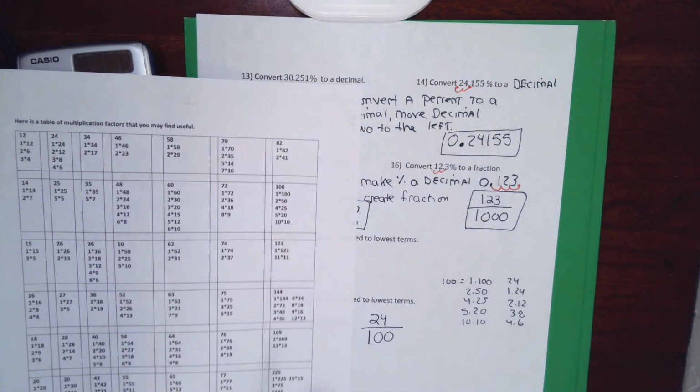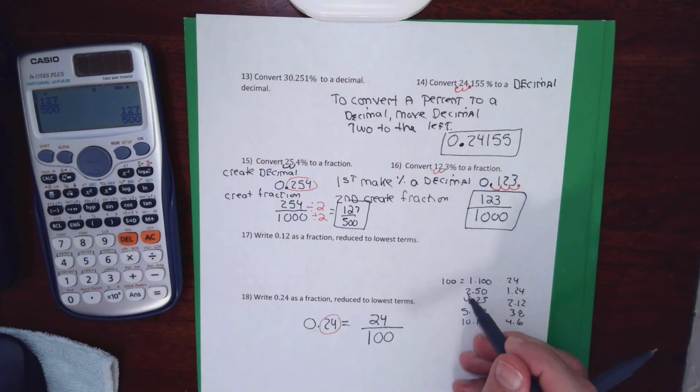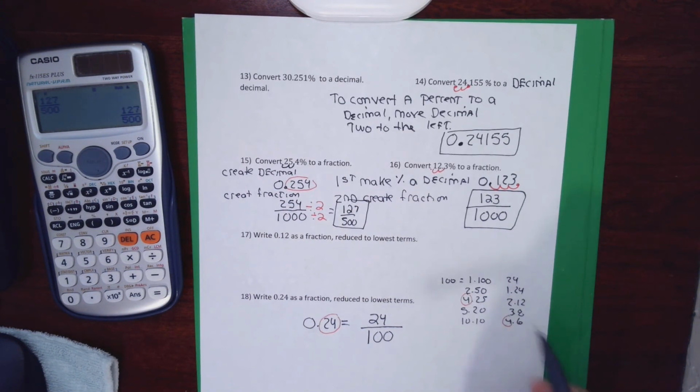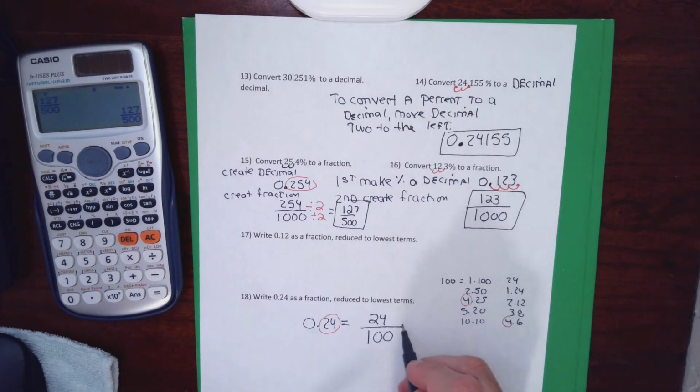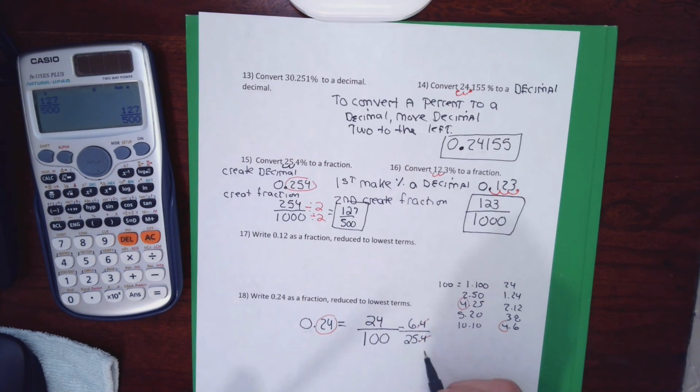If I look through and try to find the biggest number that these two lists have in common, I think it's the 4. So to reduce this fraction, I can say 24 is 6 times 4. I could say 100 is 25 times 4. And now I can hack out the 4's. And the reduced fraction version of 18 is 6 over 25.